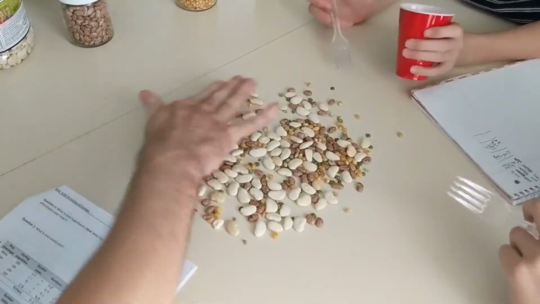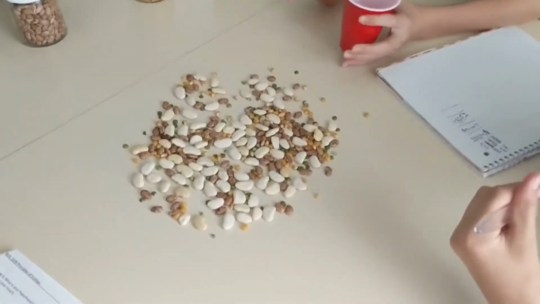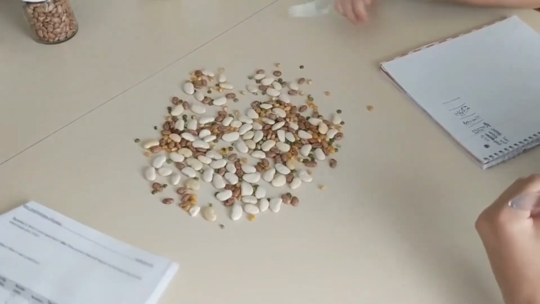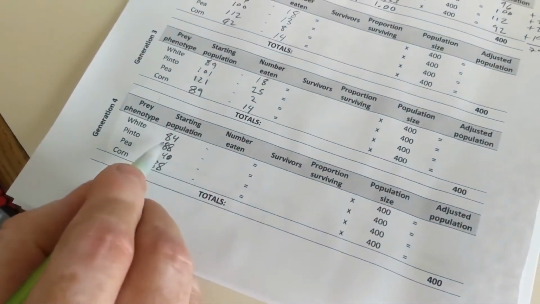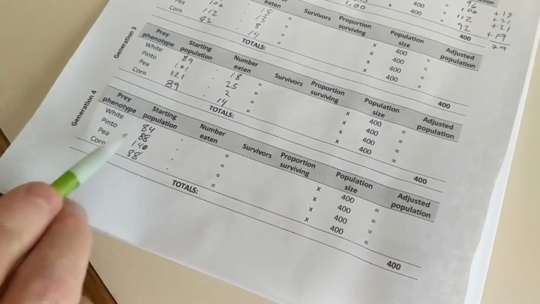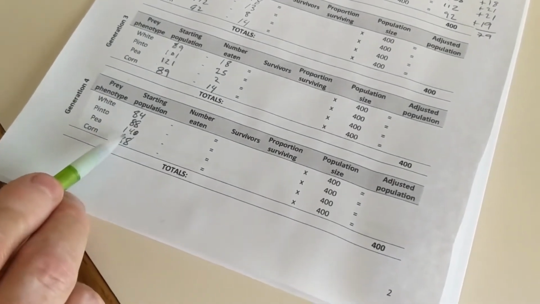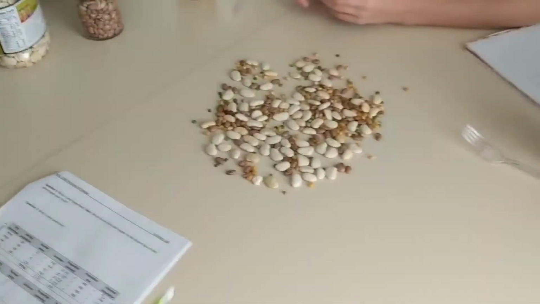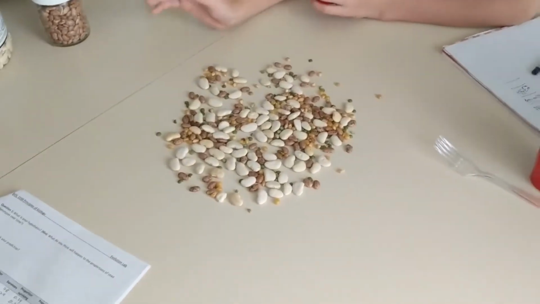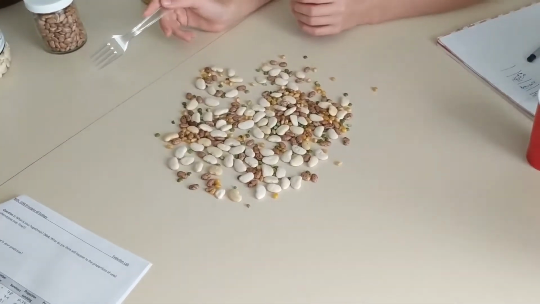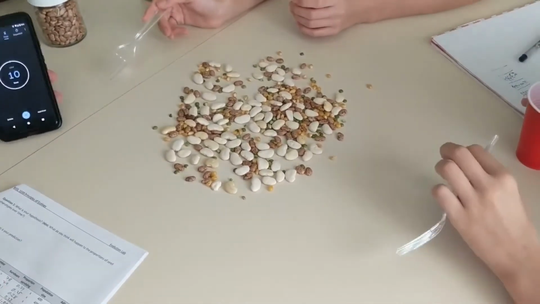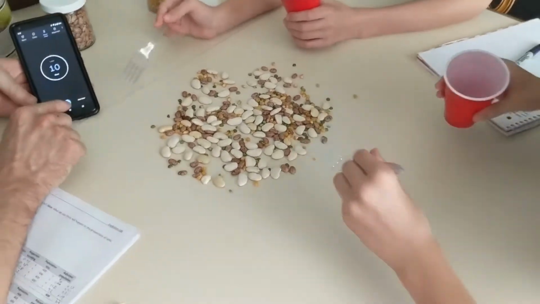All right, we have our 400 hares. Now, again, this is our starting population for generation 4. We have 84 white, 88 pinto, 140 pea, and 88 corn. And now our lynx are going to determine how many are eaten. So we'll get our timer. All right, ready, set, go.